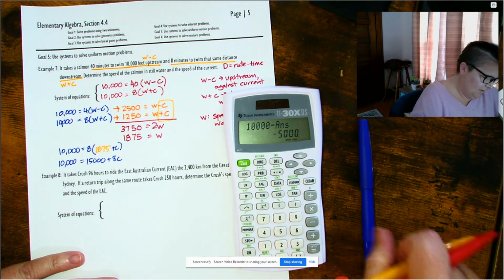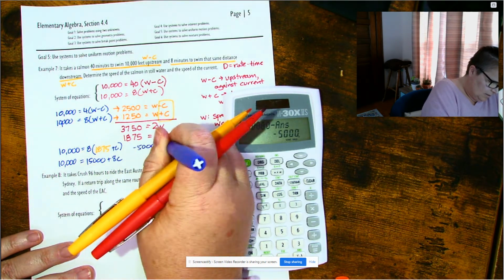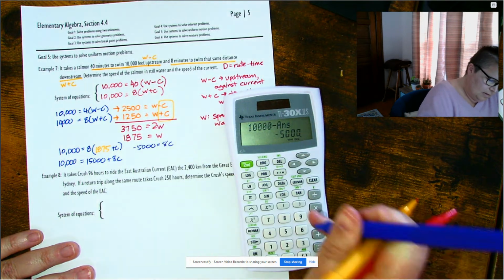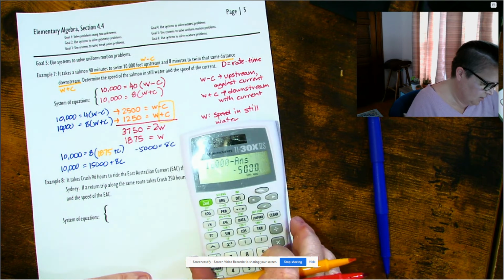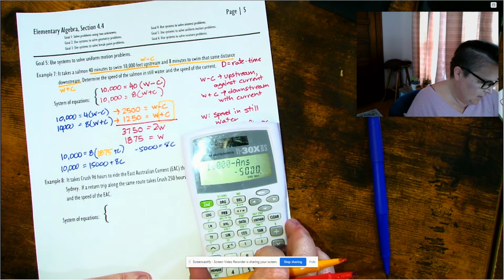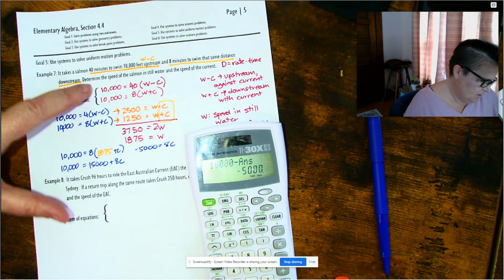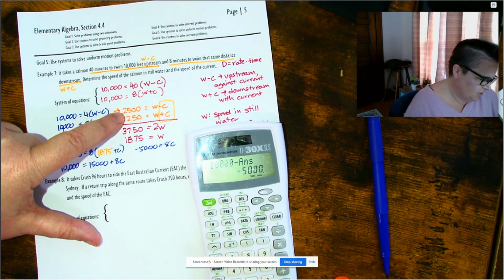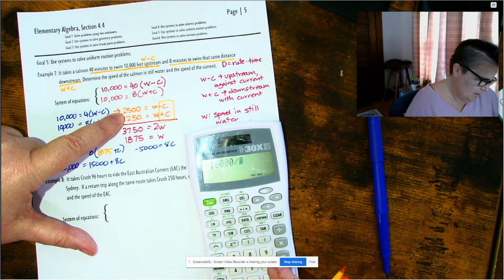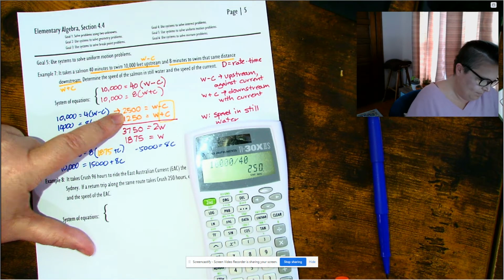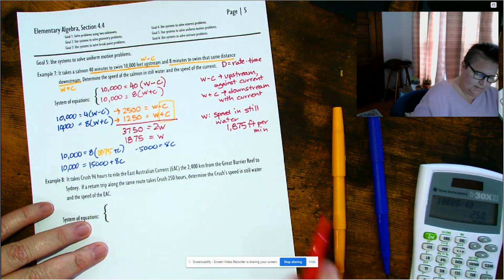Yeah, I'm getting a negative 5,000 is 8C. That doesn't seem right. Let's make sure that I did these correctly. Oh, that should be 250, shouldn't it? Yep. Okay, so now I need to fix this.